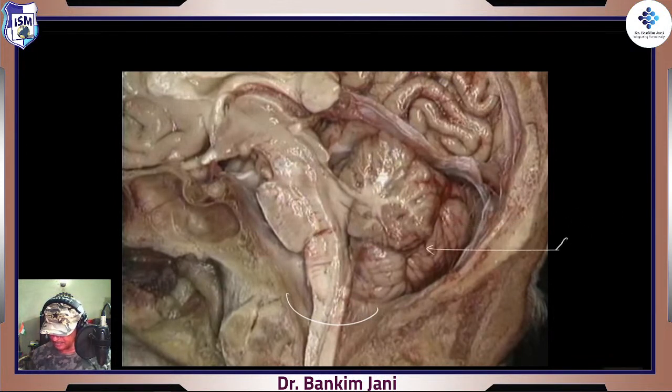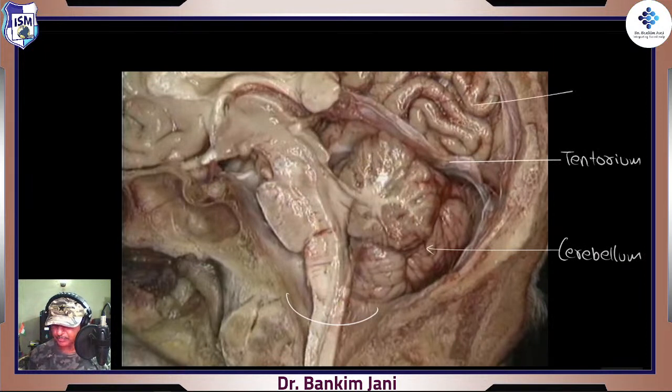This one would be the tentorium, and this one would be the cerebrum, the occipital lobe, the top one. And this one would be the foramen magnum, you know that.